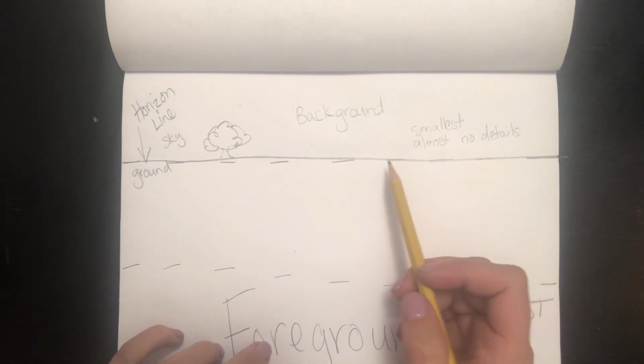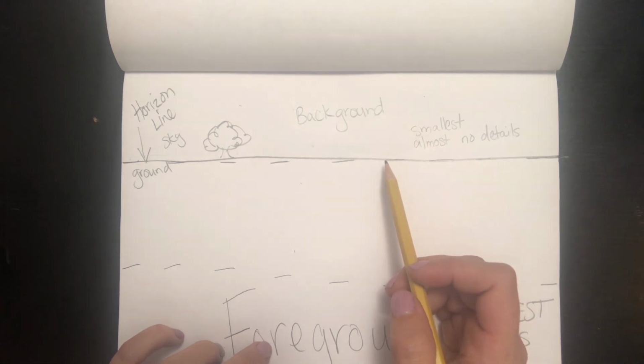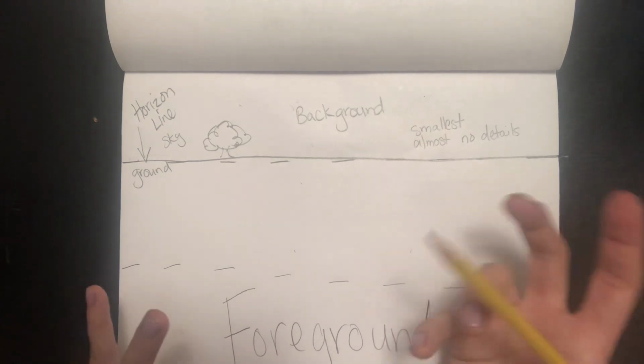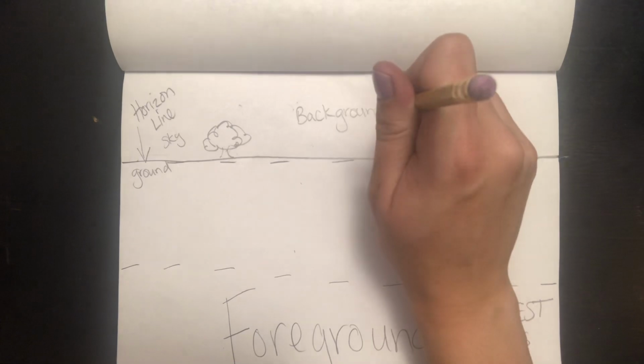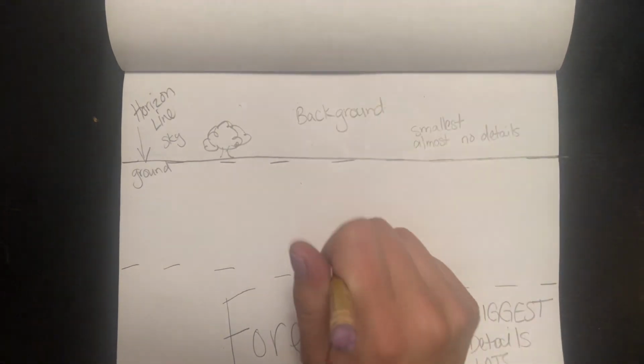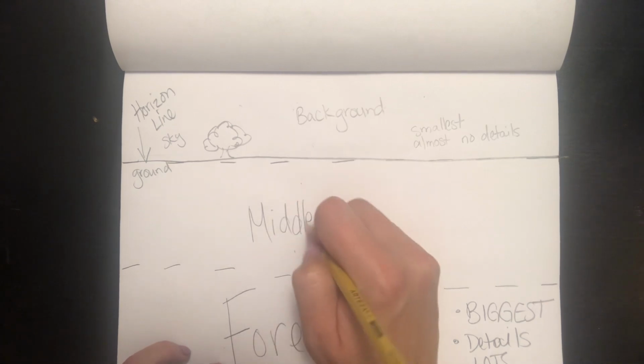Think about if you've ever been in an airplane before, how sometimes buildings and cars look like little ants down there. We know that the cars are not actually that small, we're just very far away from them, which is why they are much smaller. So foreground in the front or near the bottom, background in the back or near the top, right here, you guessed it, is called the middle ground.